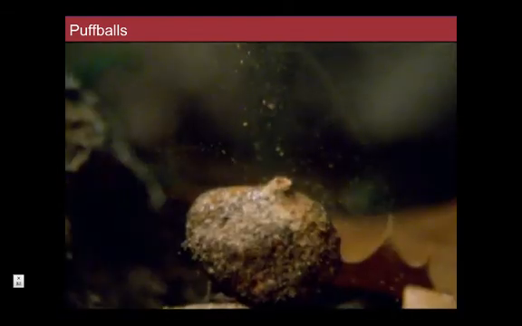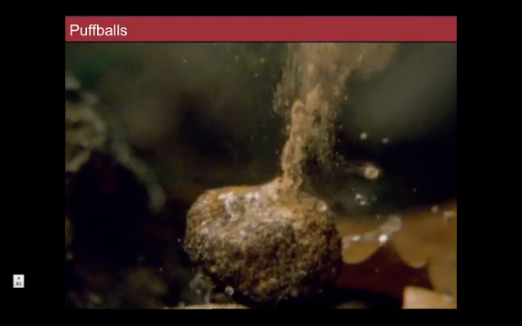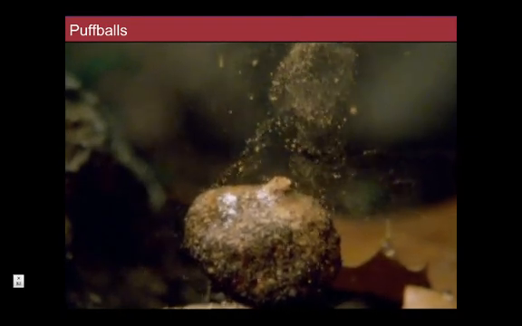As with most fungi, the spores are dispersed by wind. When a drop of rain hits the puffball, in slow motion, spores are forced down through a small opening, giving them a boost for better dispersal.